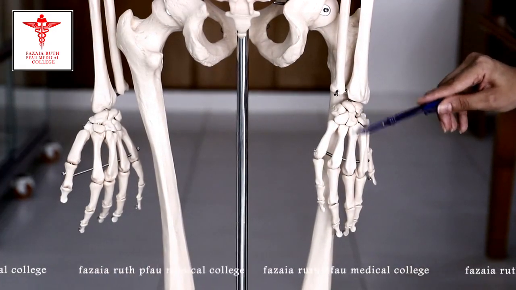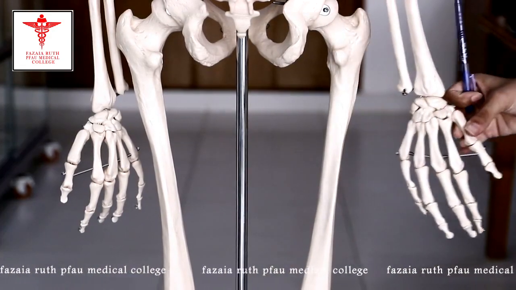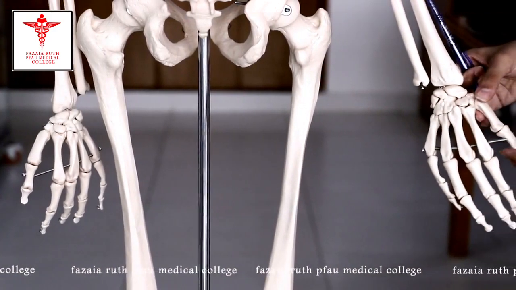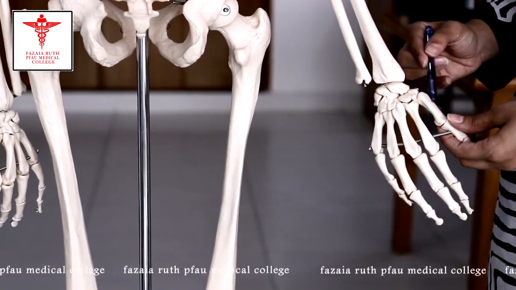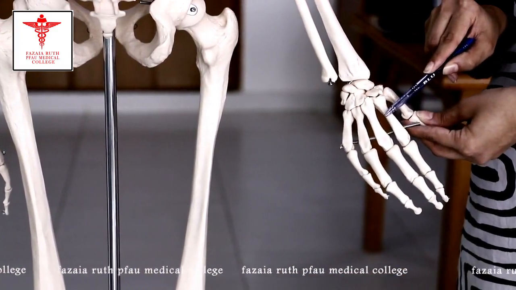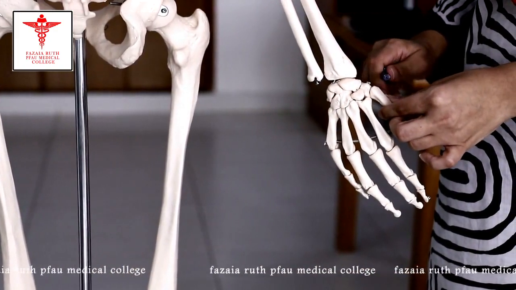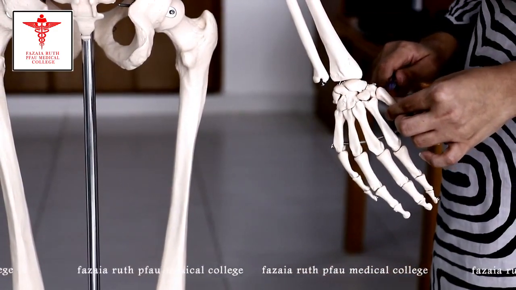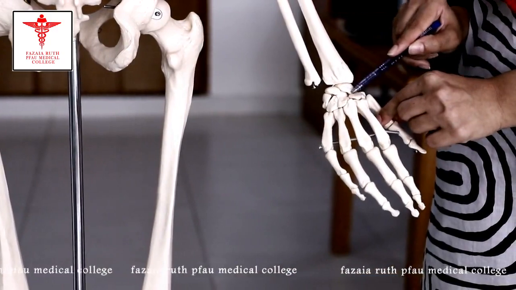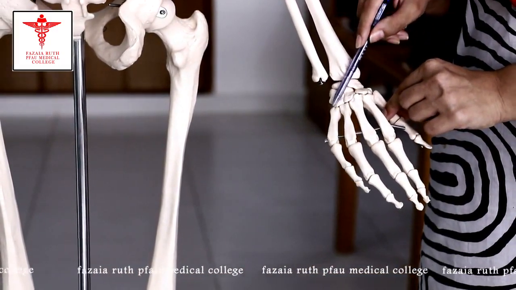Moving on, next is the carpometacarpal joints. When we talk about the first or the thumb, this carpometacarpal joint allows a greater degree of movement as compared to the rest. This allows movements such as flexion, extension, abduction, adduction and circumduction, while the rest of them have a limited movement considering only a little bit of flexion and extension.